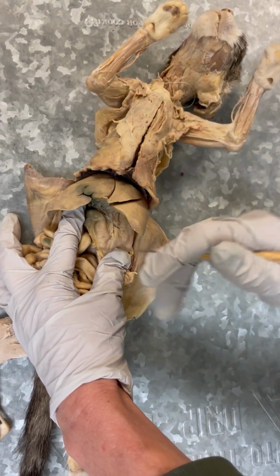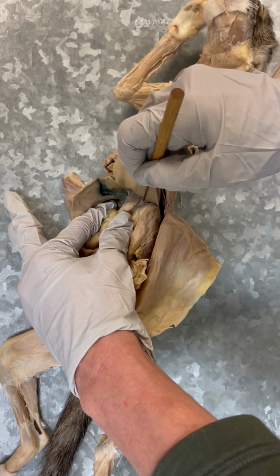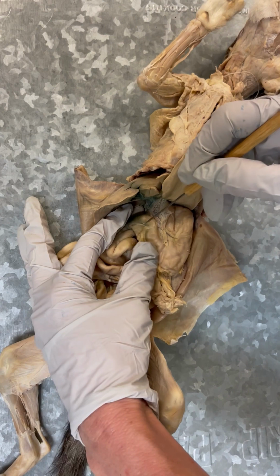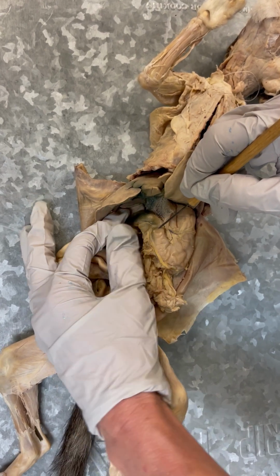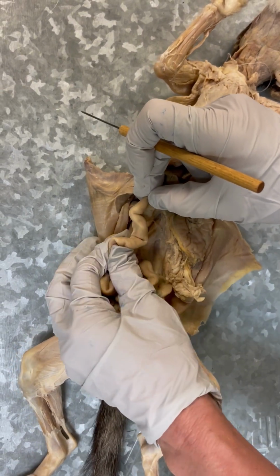The stomach has various regions. The region where the esophagus connects is the cardiac region. Then you go down to the body of the stomach, and then the pyloric region ends here, leading to the duodenum, which is the first part of the small intestine. Okay?